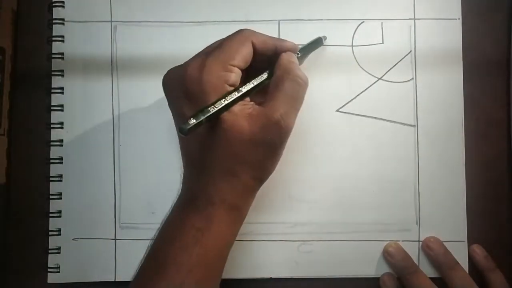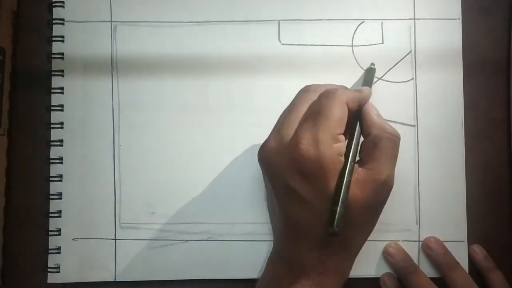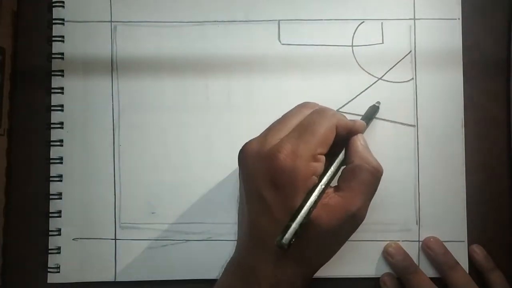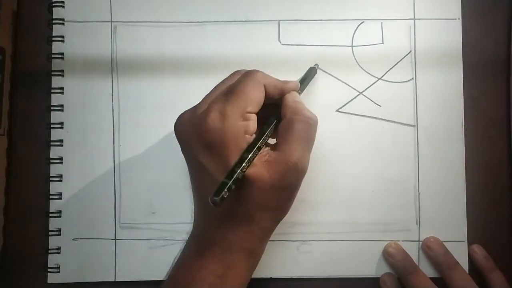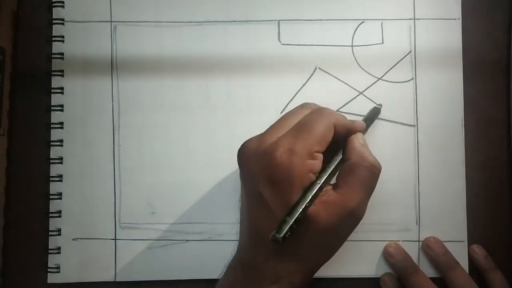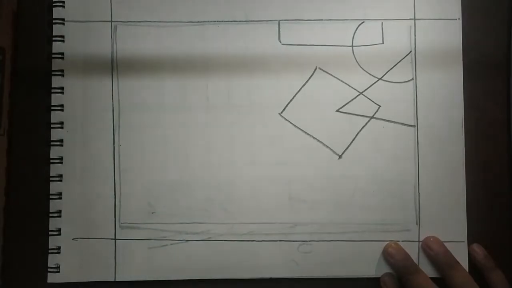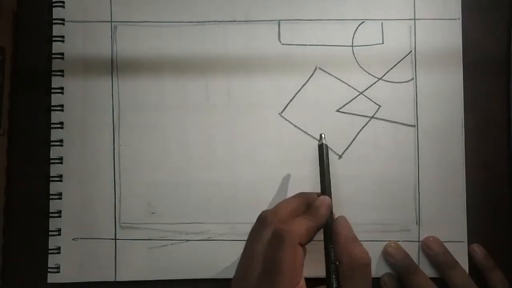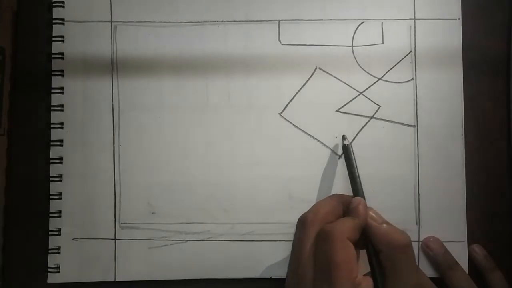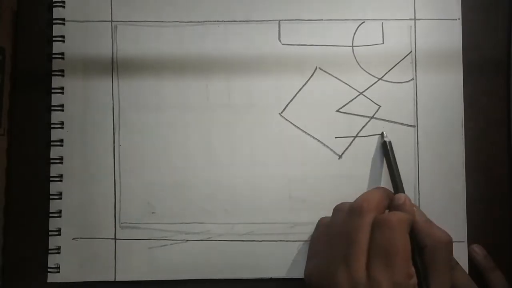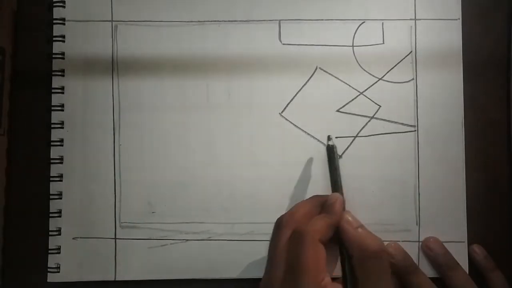Now let's overlap this with a square. Now it's just the same way. Keep on overlapping some random geometrical shapes.